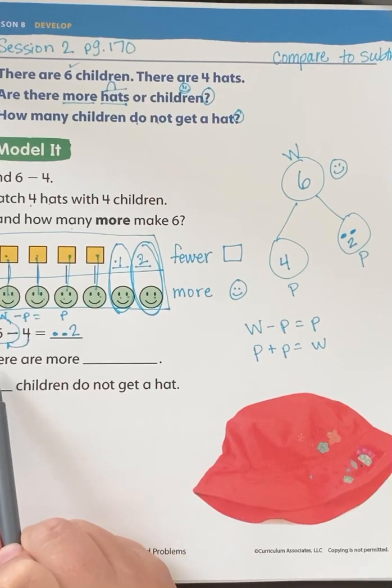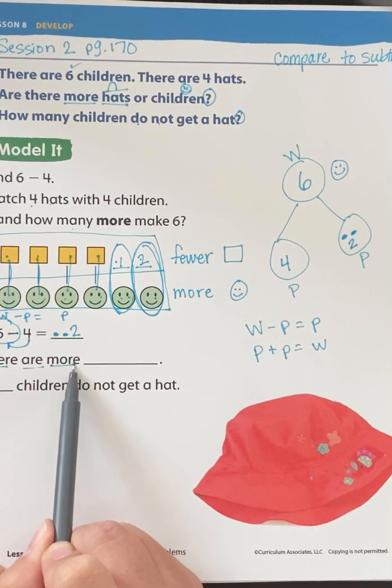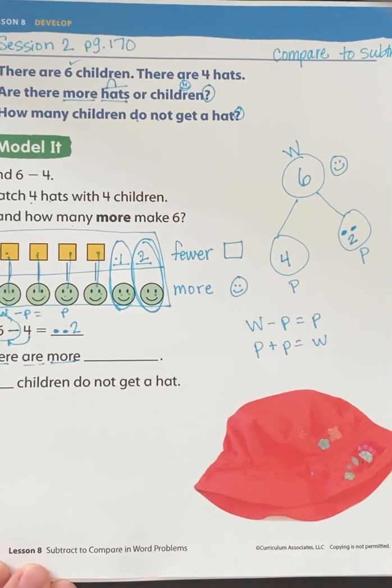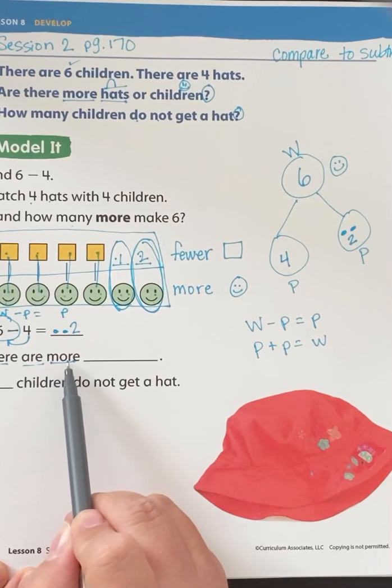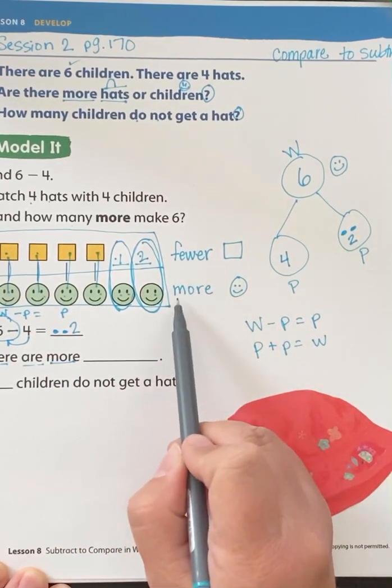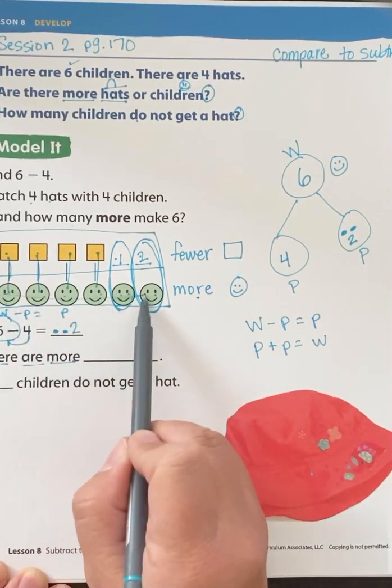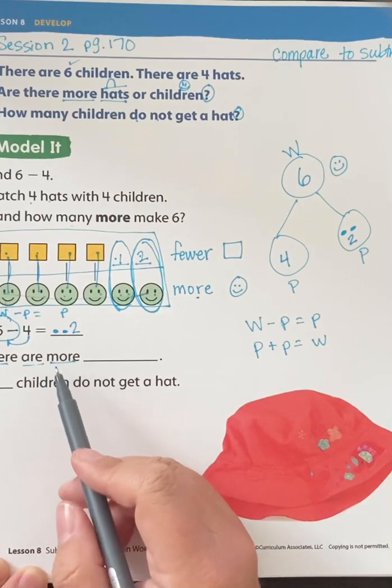Ooh, more words. There are more what? What was there more of? Where did we write the word more? M-O-R-E. Did we write more here or here? Right. So what are these? There are more children.